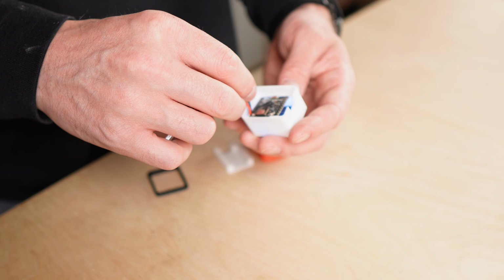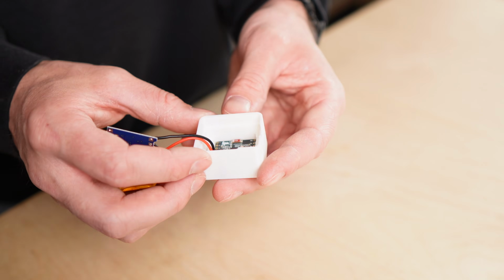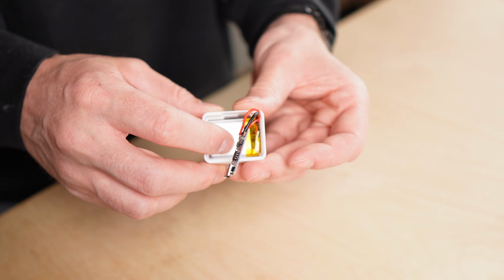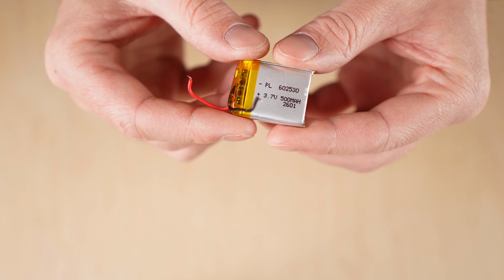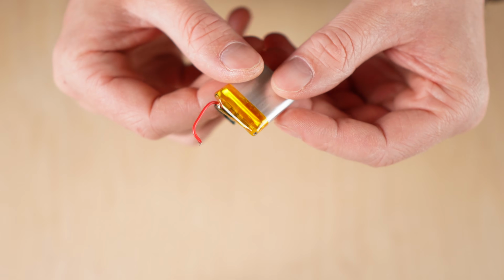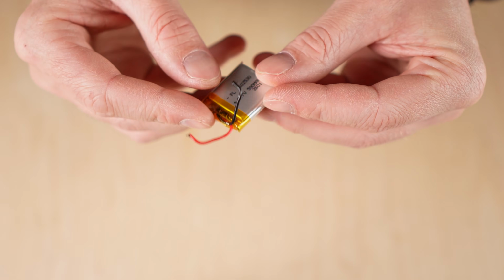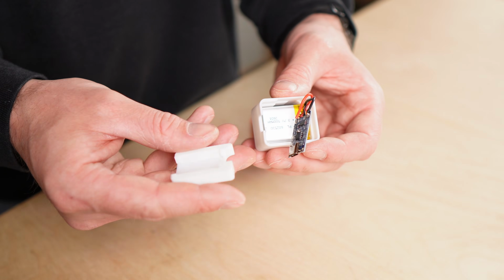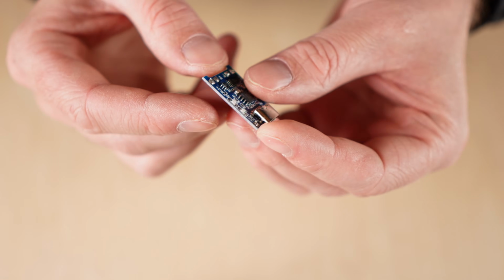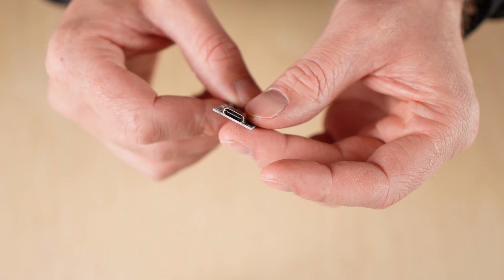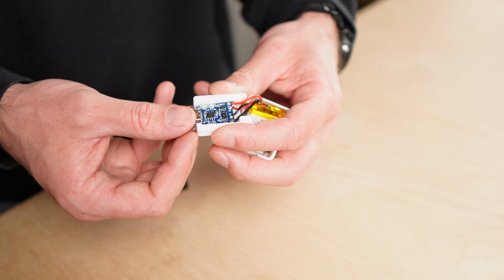The matrix clicks into place, then the battery sits right behind it. For the battery, I used a small 500 mAh LiPo. That's enough for a couple of days, depending on how you use it. The battery connects to a small charging board, which is wired directly to the ESP on the back. It's a pretty simple setup, but it keeps everything compact.